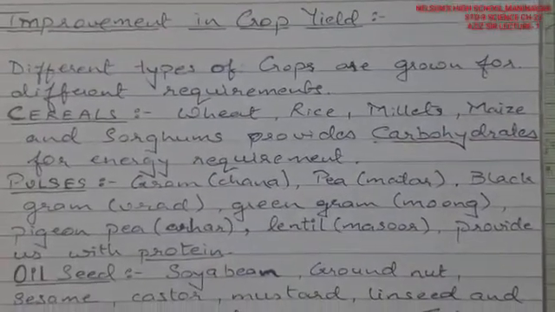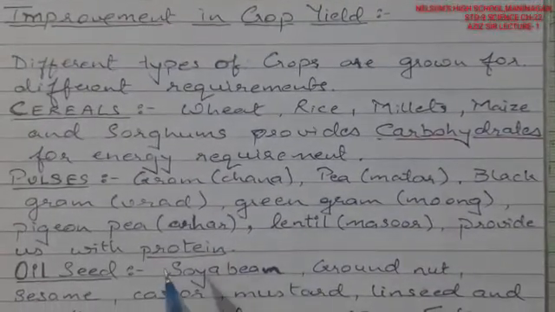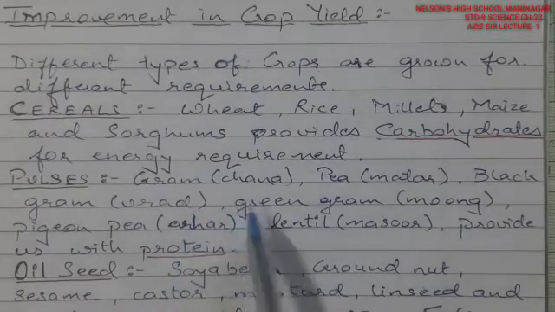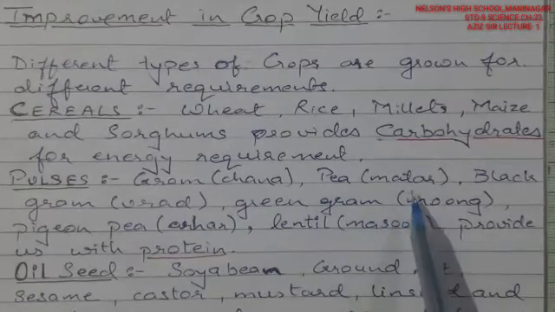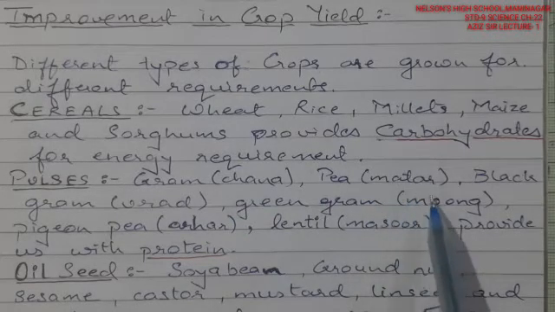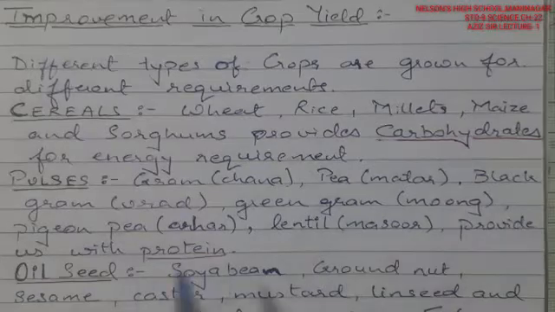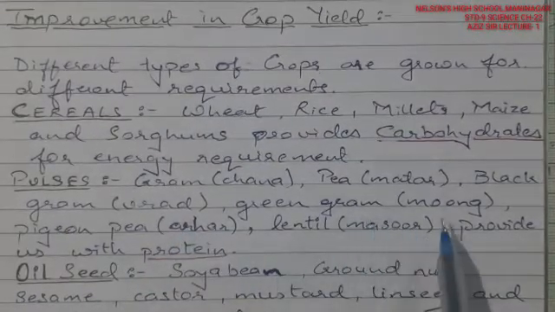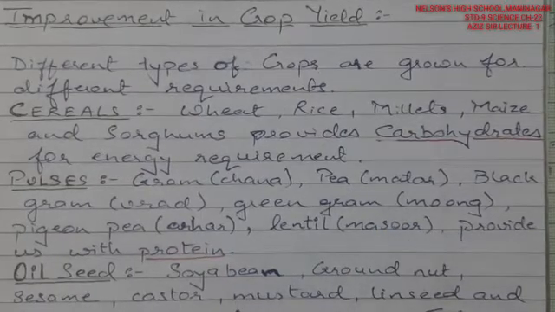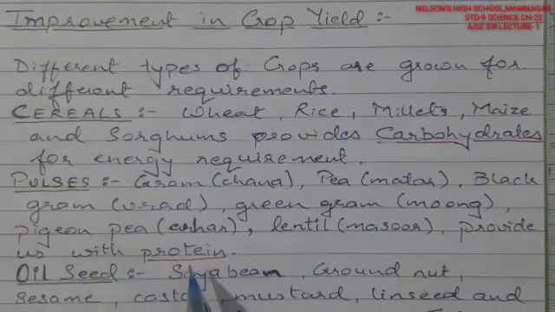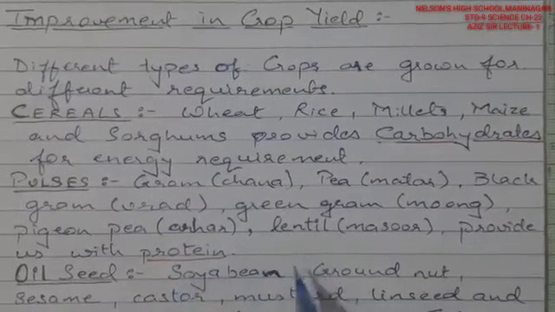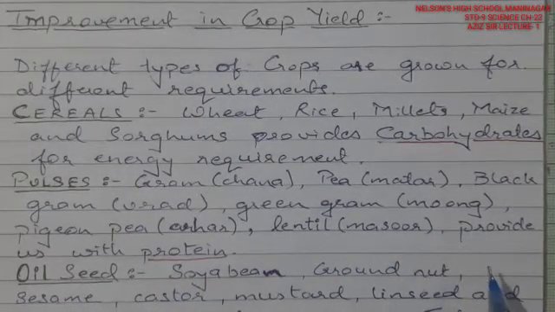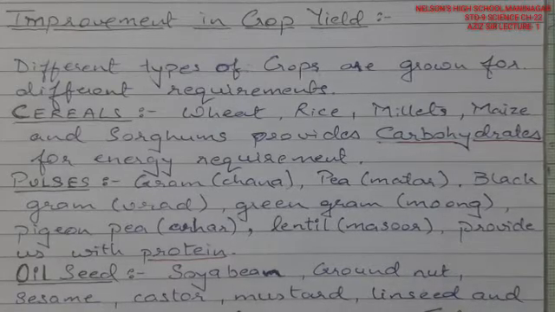The second is pulses. Pulses are also in our staple diet, and they include gram, that is chana, then pea, that is matar, black gram, that is urad dal, green gram, that is moong dal, and lentil, that is masoor dal, and arhar. They provide us with protein.